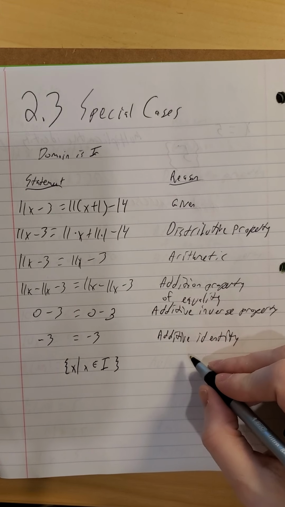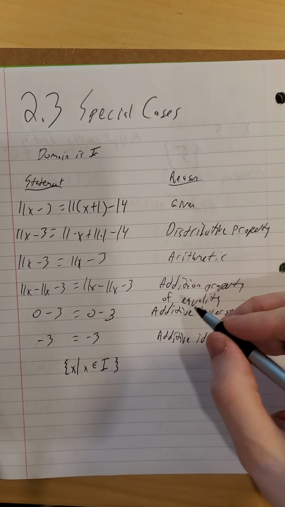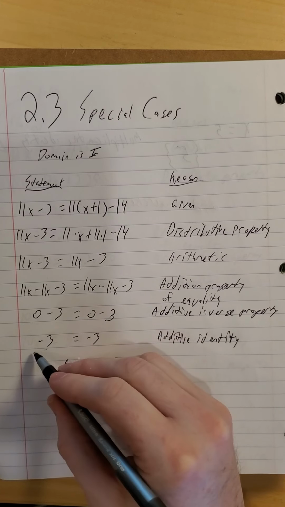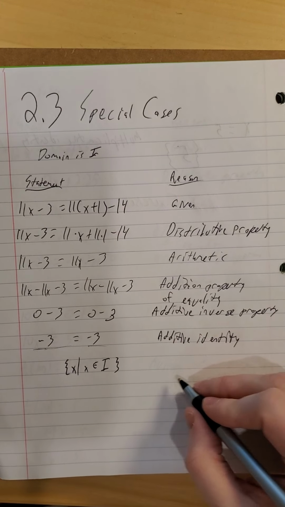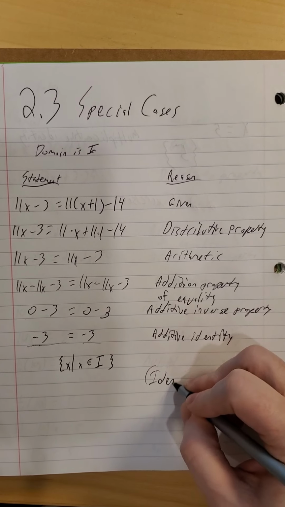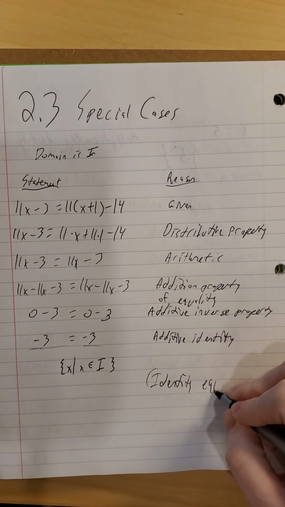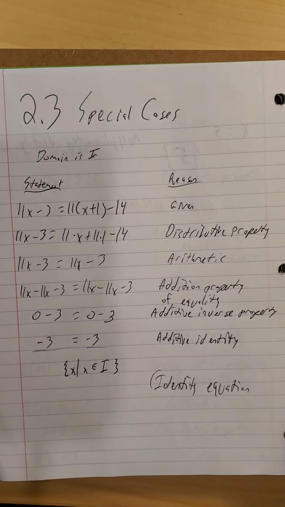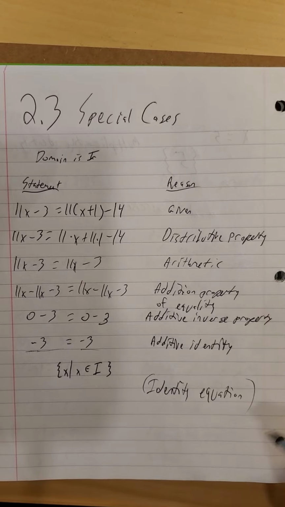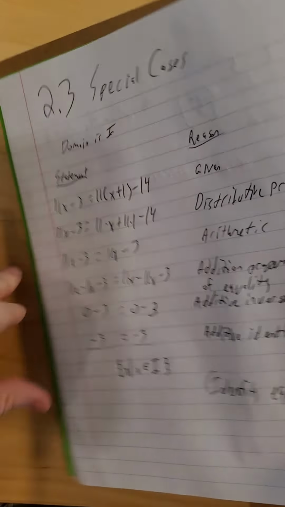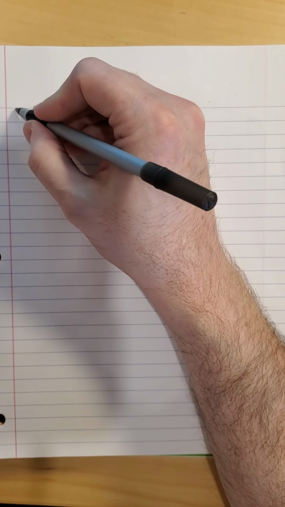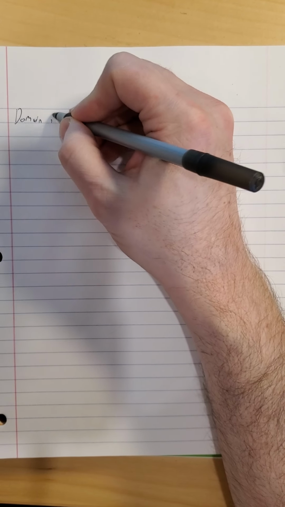The reason being that this was an identity equation. If we get this variable dropping out and the same constant on both sides, this was an identity equation. Okay, so similar to the 2.2, we're using the same processes. We just have some outcomes that we didn't explore in section 2.2. So next one, our domain is N.